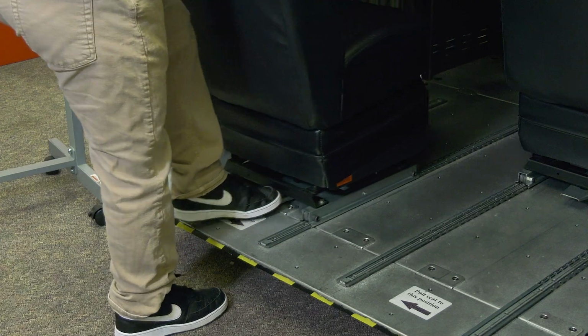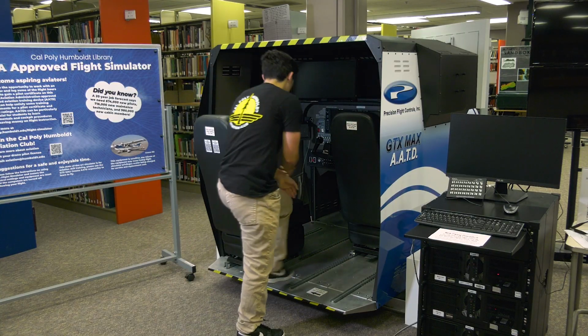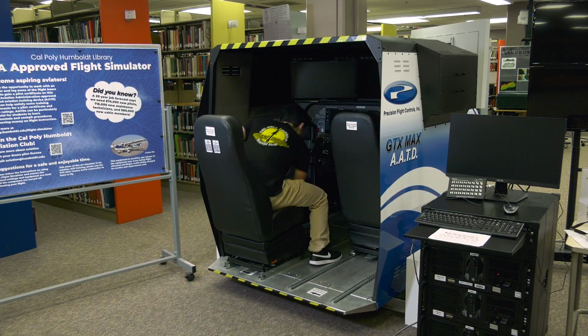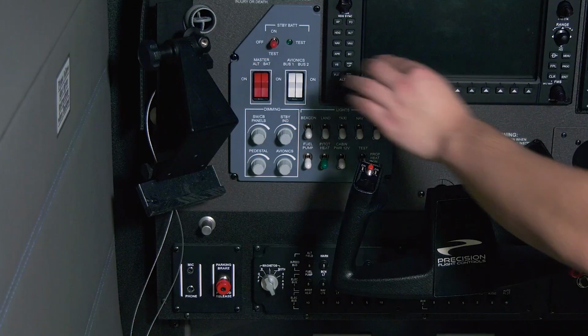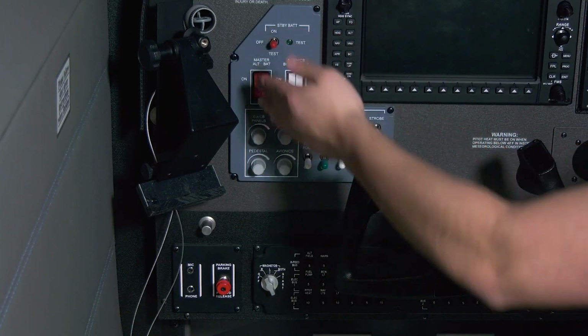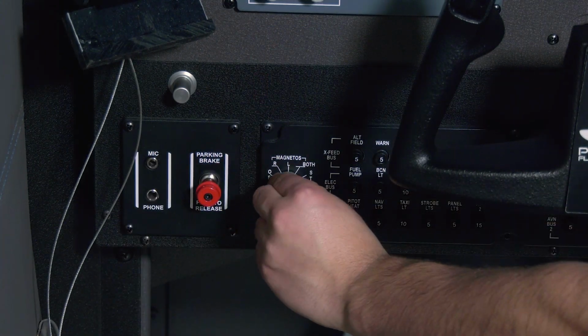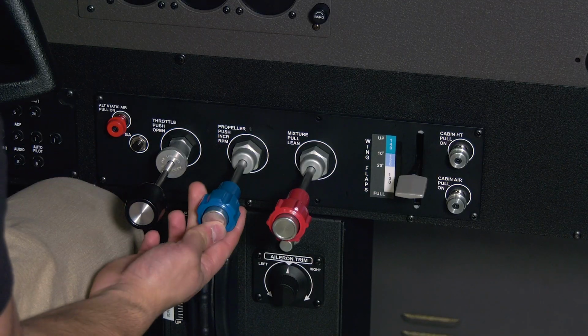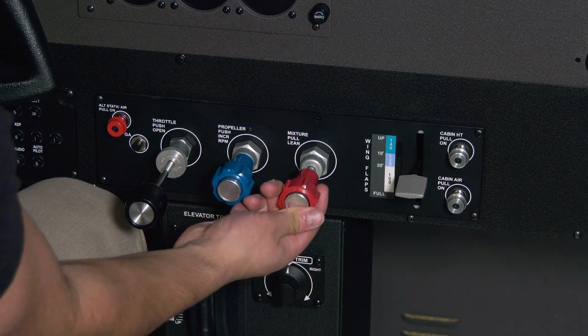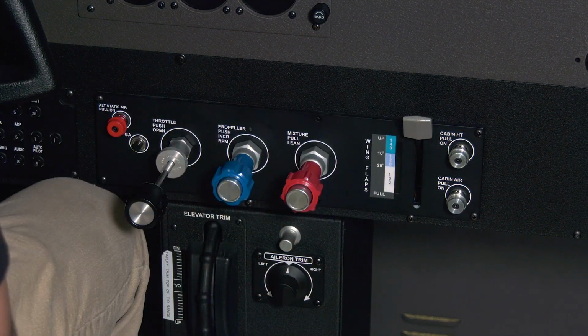To access the inside of the simulator, pull the pilot's chair all the way out, sit down, and use the bar at your feet to slide the pilot's chair in. On the left side of the cockpit, set the master and avionics switches to on, pull the parking brake out, and set magnetos to both. Next, pull the throttle all the way out, push the mixture and propeller all the way in, and move the flaps switch all the way up.